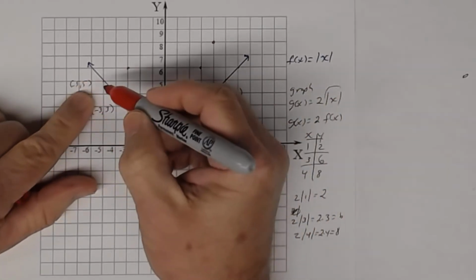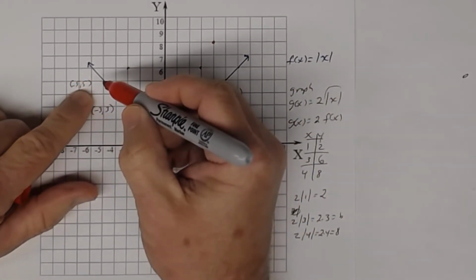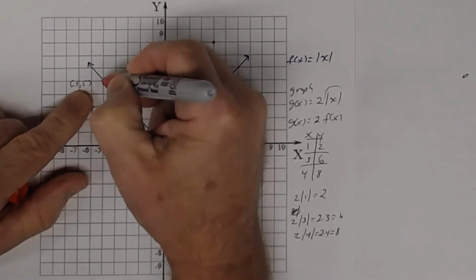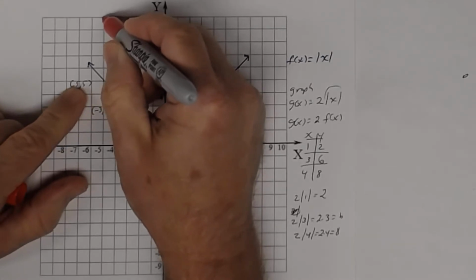So -5, 5, take that y value, which is 5, multiply by 2. 5 times 2 is 10, so I get -5, 10, which is about here. Just want to make sure I put that in the right spot.